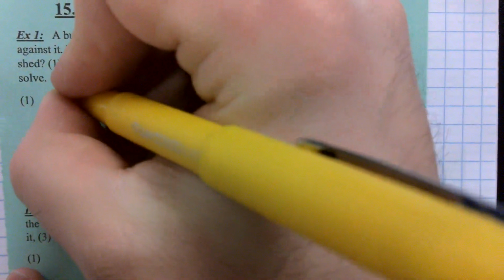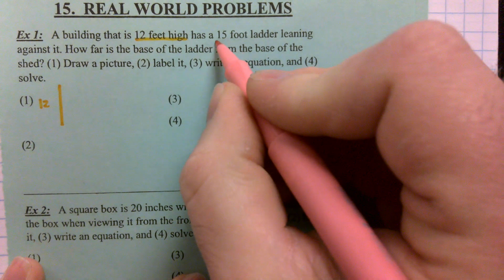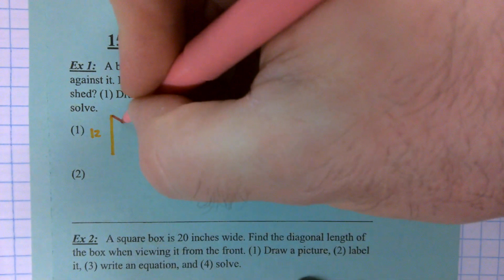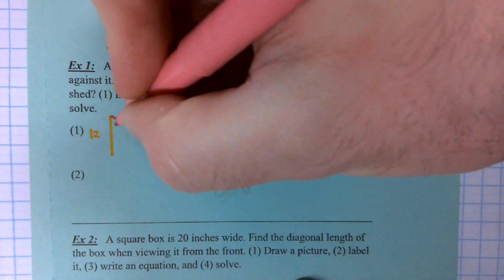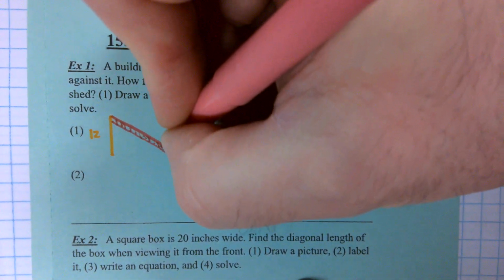Matter of fact, let's try that again. There's my 12-foot high building. I'm going to lean a 15-foot ladder up against it. So it's going to look like this. Doesn't have to be perfect.